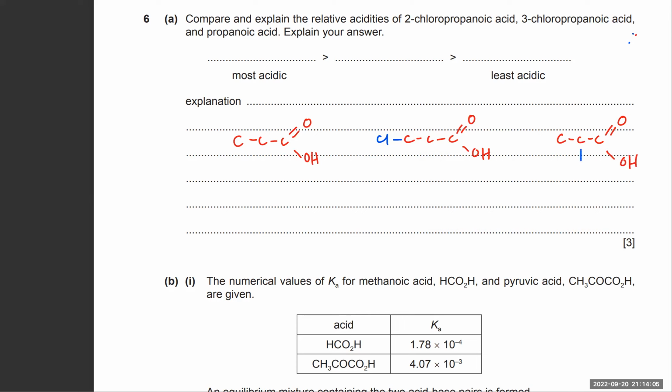I've got 2-chloro. That means Cl is attached on the second carbon, right? So which one is the stronger acid? What was the reason for that? Every one of them will lose an H+, right? So let's make them lose an H+. The carboxylic acid group loses H+ ions and becomes negatively charged. So the H+ is lost.